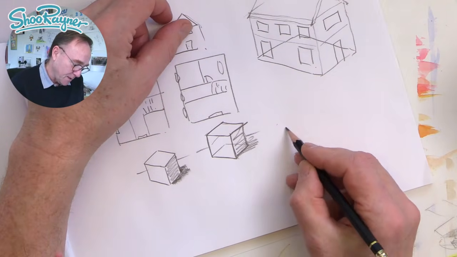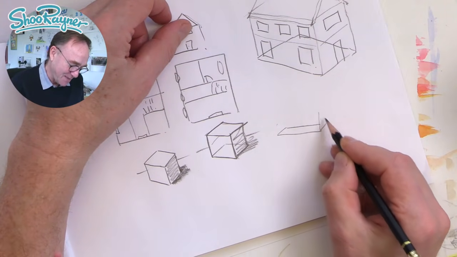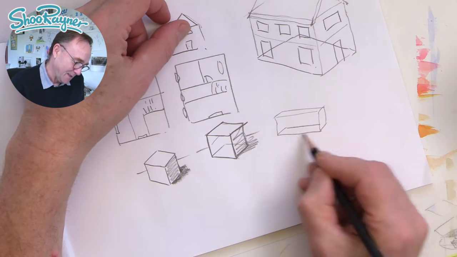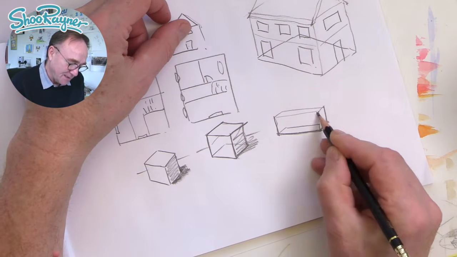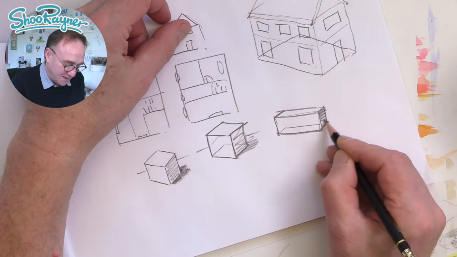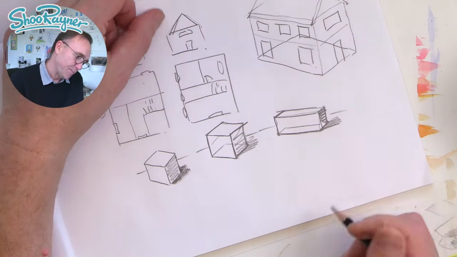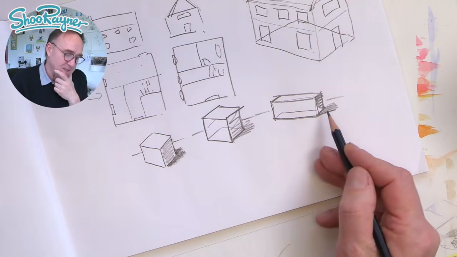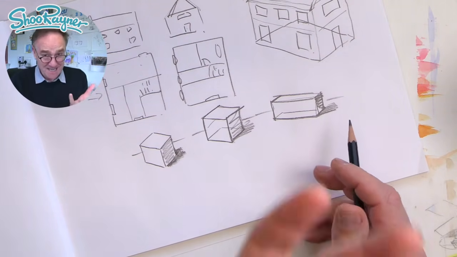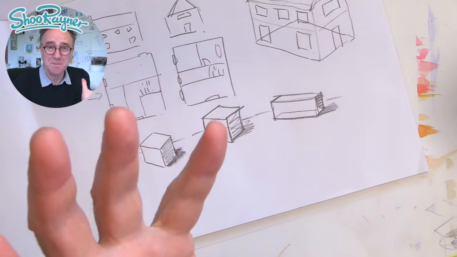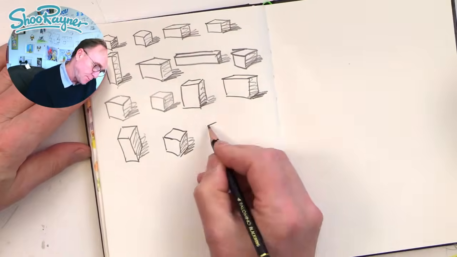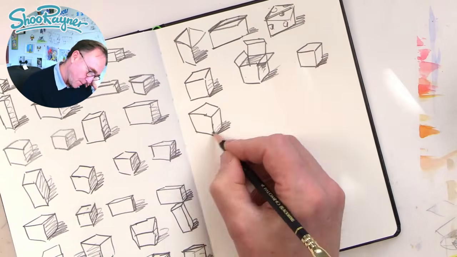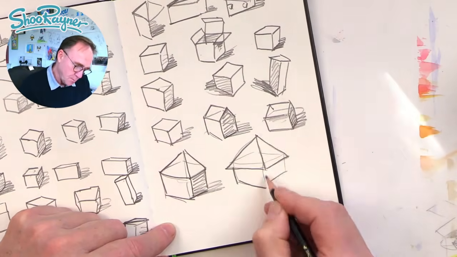If you want to, you can do any rectangular shape anyway, so it doesn't have to be a cube. You can do it like that as well. So we can do that and a bit of shade, and it's exactly the same thing. So that's one thing you want to do, is just create lots and lots of these boxes. And when I say lots, I mean a whole page full, or even do a double page spread in your sketchbook every day, and you will get this slowly into your head.